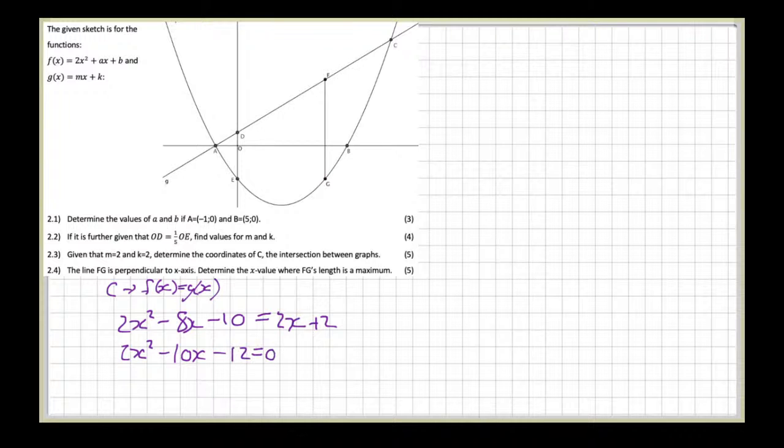Remember, you are allowed to use the quadratic formula if you want to. I'm just going to skip a step for the sake of making it easy. So you factorize this into 2 brackets. I'm sorry if I'm skipping a step and you are getting a bit freaked out. x minus 6, x plus 1. Please try it yourself first. Therefore, x is equal to 6 or x is equal to negative 1.